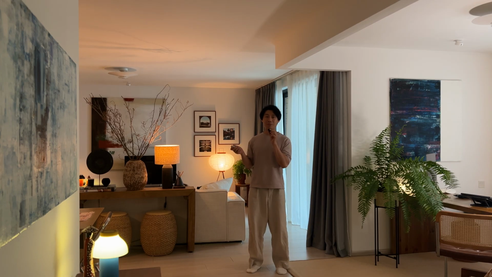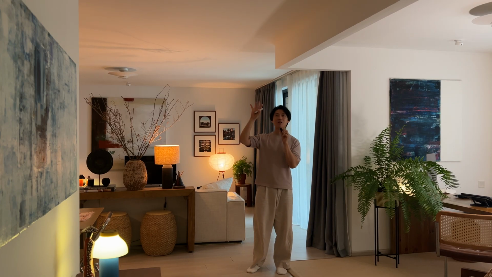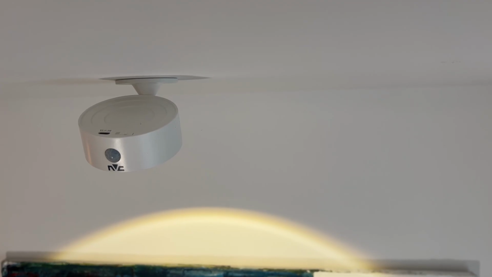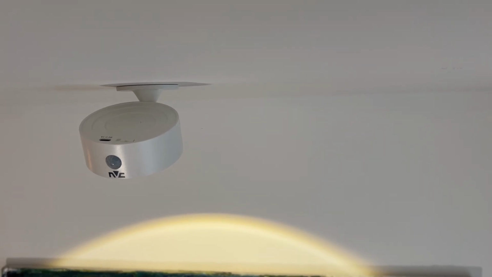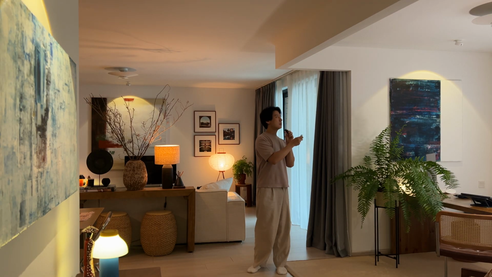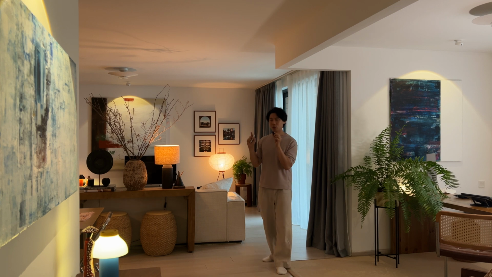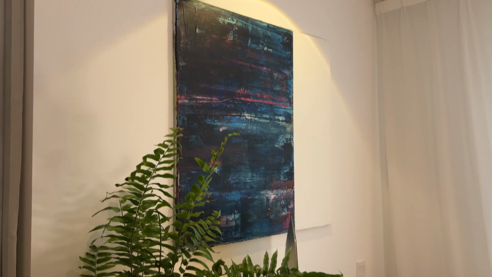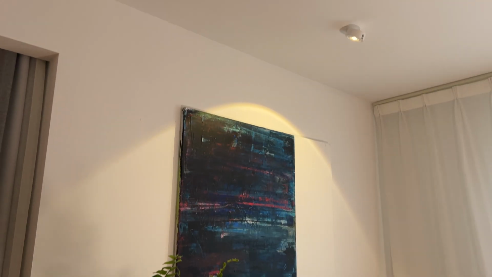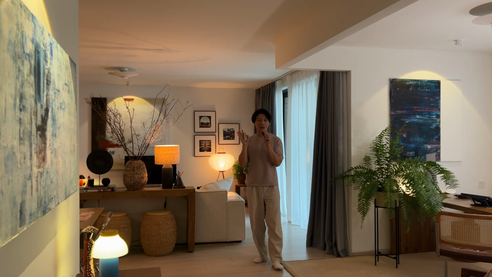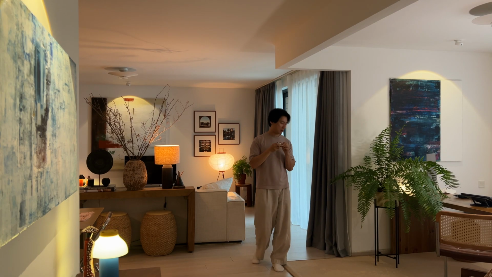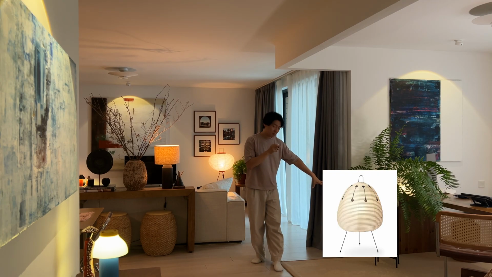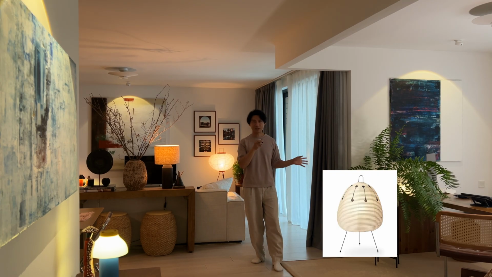To highlight my personal painting, I've also attached these three rechargeable spotlights, and they can be controlled with this remote control. One of the things I learned as well is that when you're placing different lights across a room, you want to make sure that they are of different heights and levels. And so now it's quite balanced. And actually I'm thinking of purchasing one more Akari paper lamp, so I might place it here, but it's not urgent, just a thought.